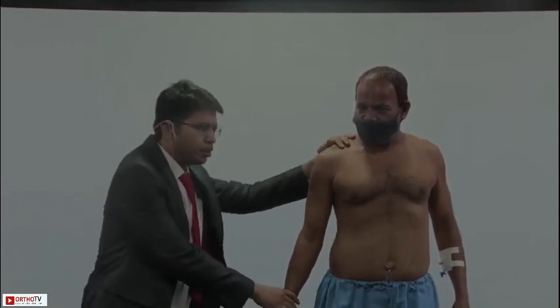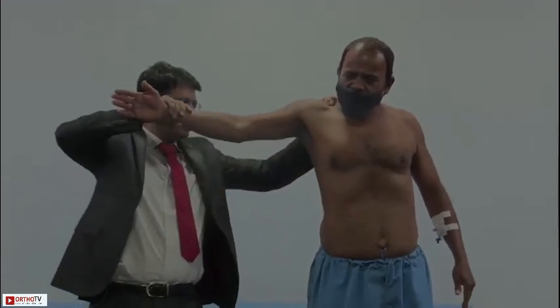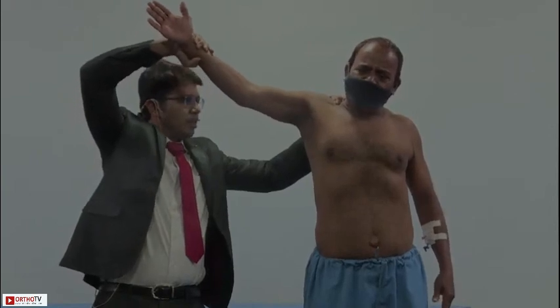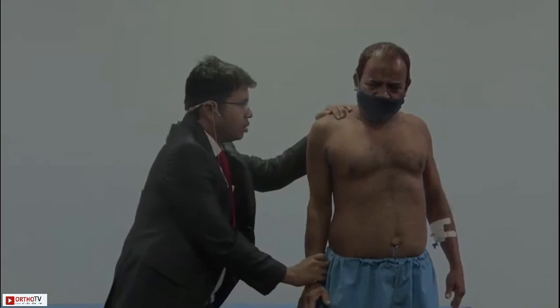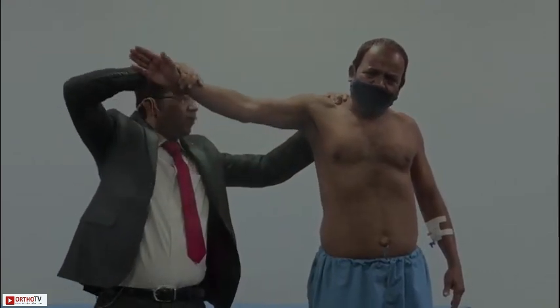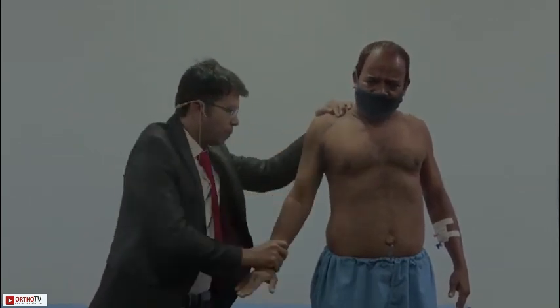To check abduction, we should fix the scapula with one hand and then do the abduction slowly. So I can check he's having abduction up to 90 degrees. And we should check whether movements are painful at the extreme or not. He's having pain at extreme abduction.